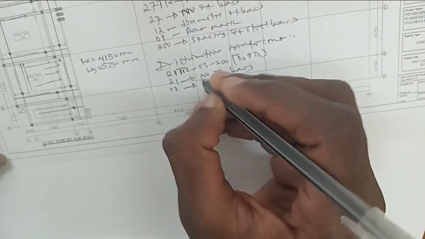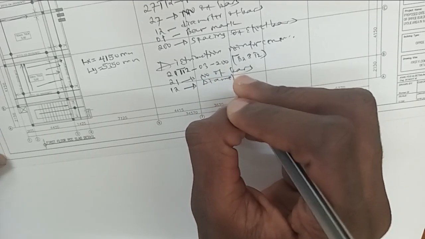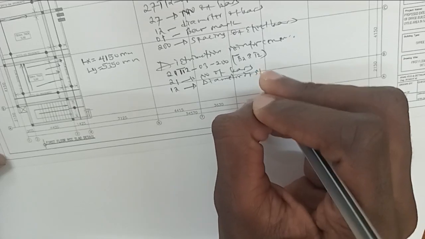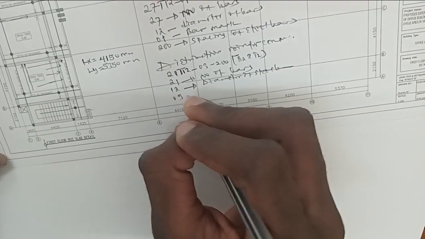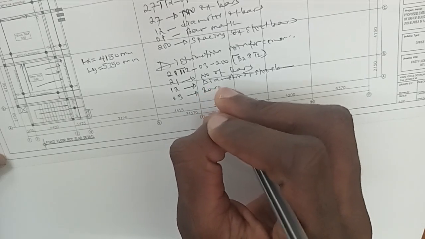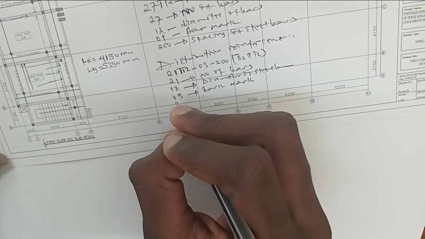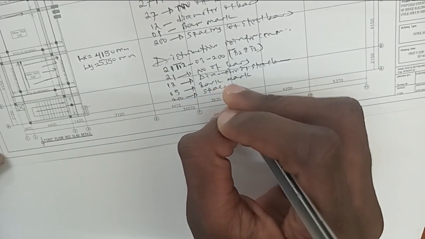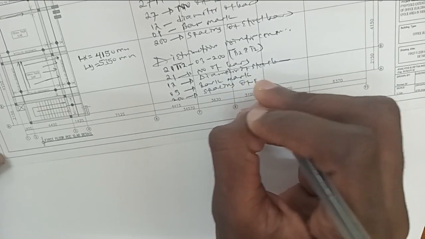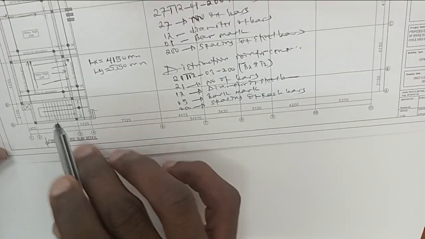This is the diameter of steel bars. And 03 is the bar mark. And 200 is the spacing of each steel bar, from one steel bar to another steel bar.